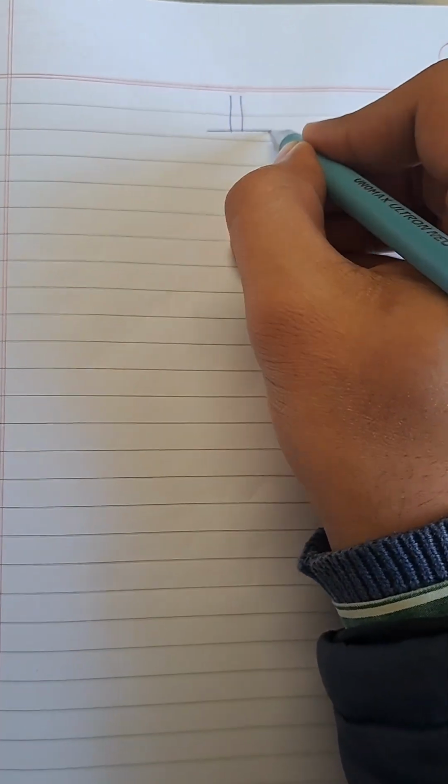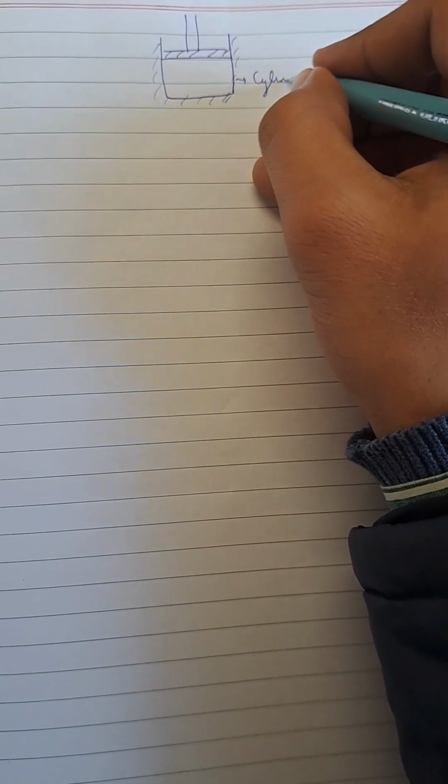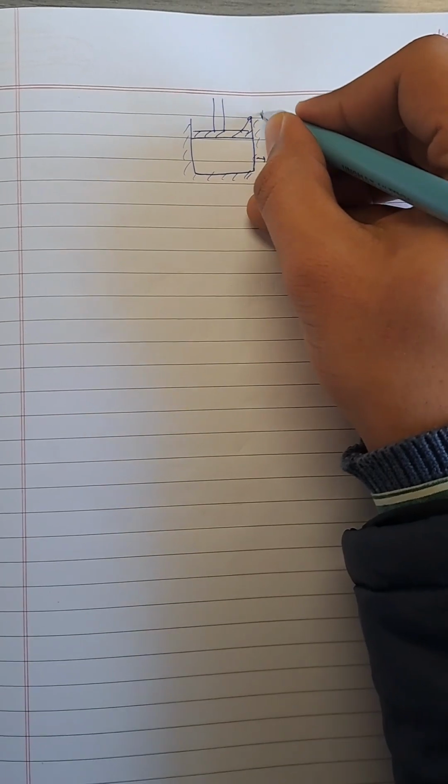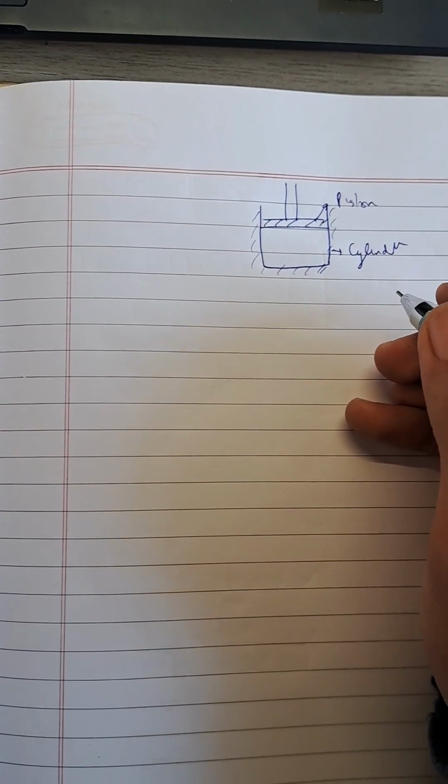The solution of this question goes this way. We have a piston cylinder arrangement. This is my cylinder and this is the piston. Piston cylinder arrangement is there, and we have to find the net work transfer for the system.